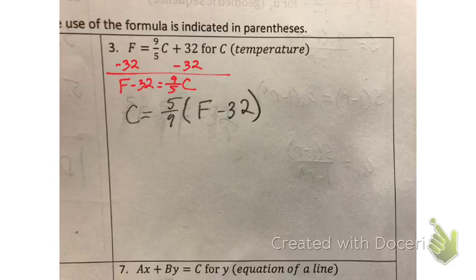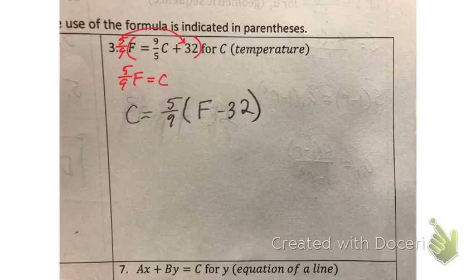Student: So you don't multiply by 5 over 9 first? If you multiplied by 5 over 9 first, this is exactly what would happen. Let me erase this real quick. If I decided to multiply by 5 over 9 first, so that is by this whole thing, we would get 5 over 9 F equals C, but we'd have to distribute it to that. So we'd actually have plus 5 over 9 times 32, in which case you have to do that multiplication, subtract.